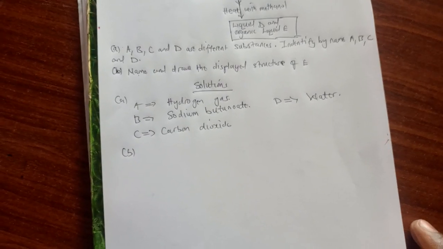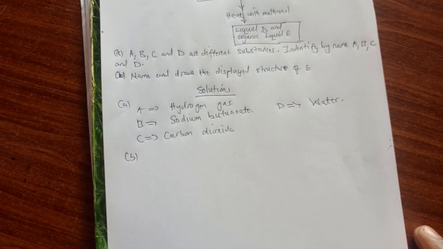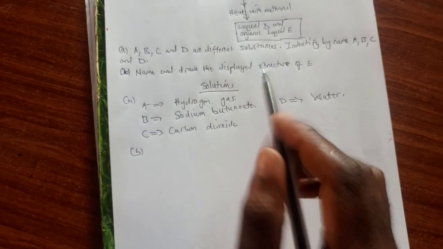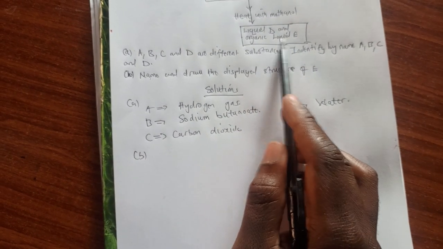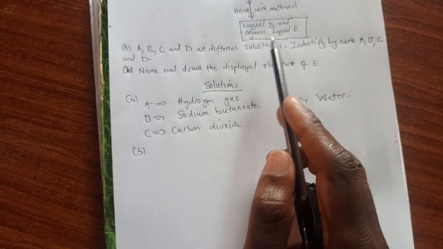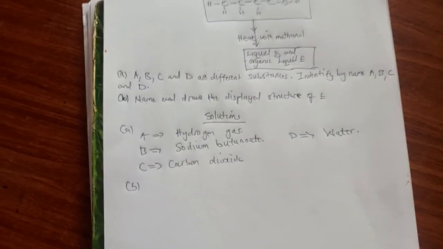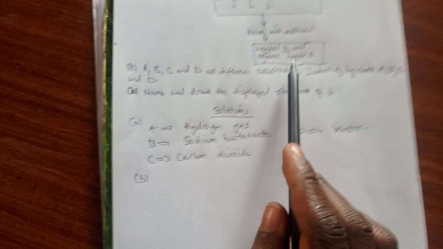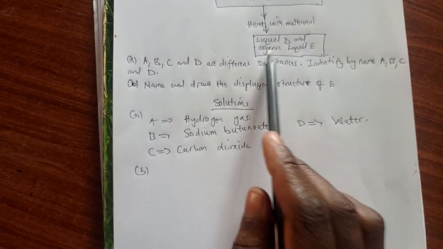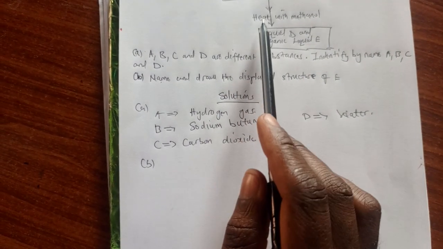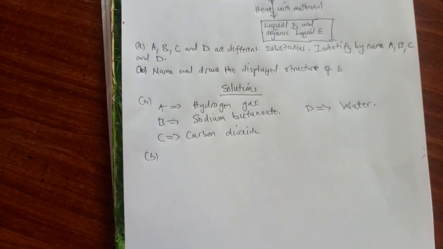Name and draw the displayed structure of E. So we need to give the name of this liquid E, and we also give the displayed structure. Okay, so in order for us to know the name of liquid E, we need to consider the reaction of butanoic acid where it is heated with methanol.